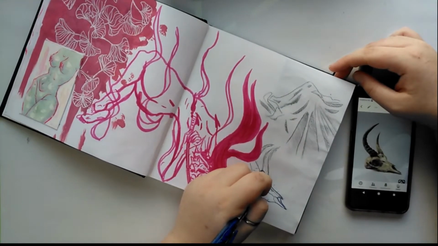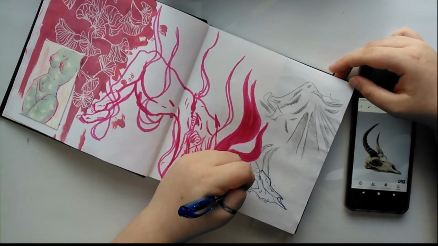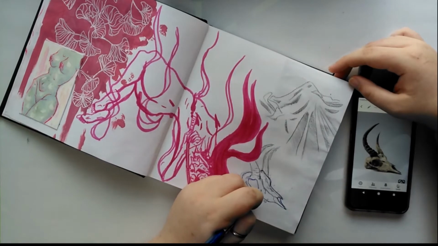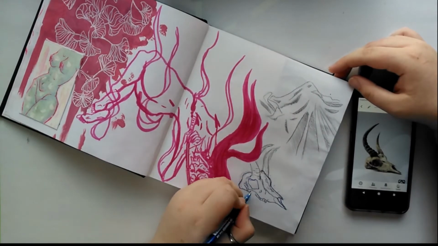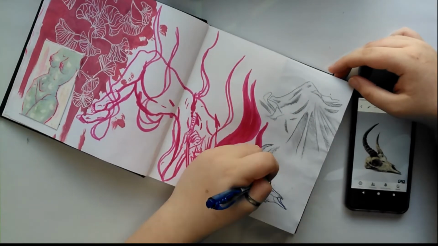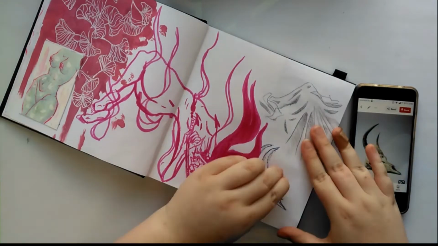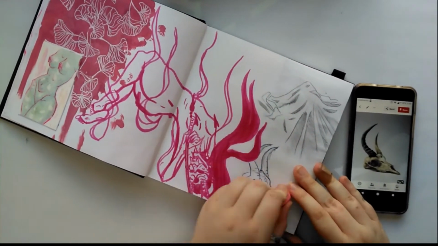Yeah, so I get this quite a bit because I don't use my sketchbook for studies that much. I mean, you can see in this video, I've done a figure study and I've done fabric studies and I'm doing a study of a skull. But it's less about doing a study and more about just making stuff that I like. Yeah, it's sort of weird.